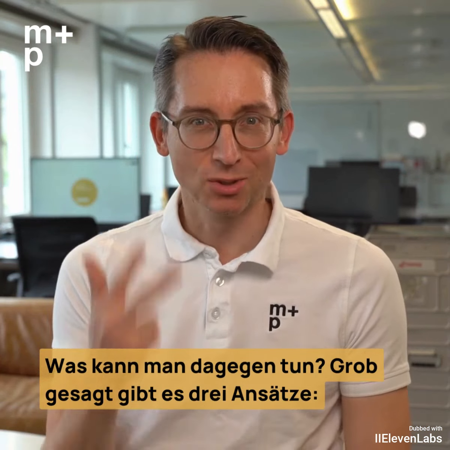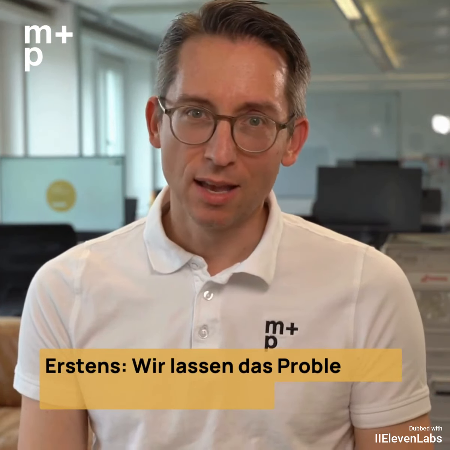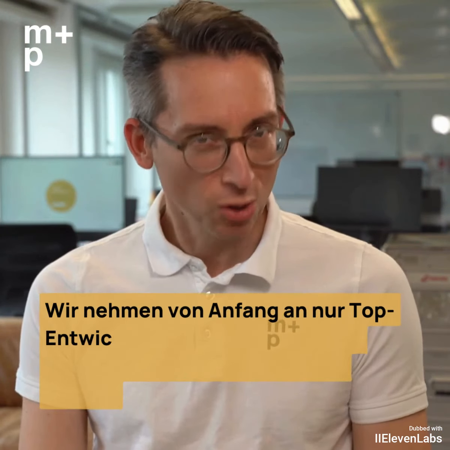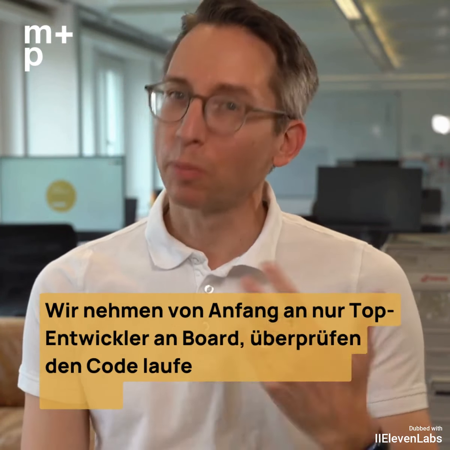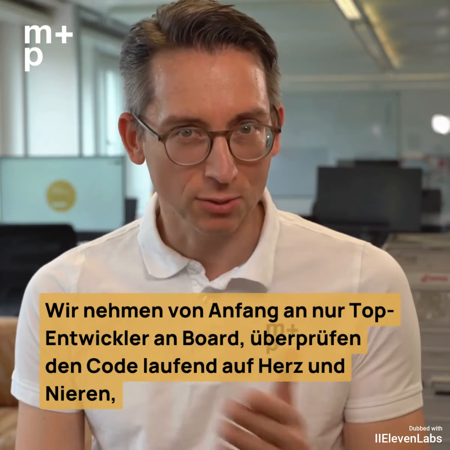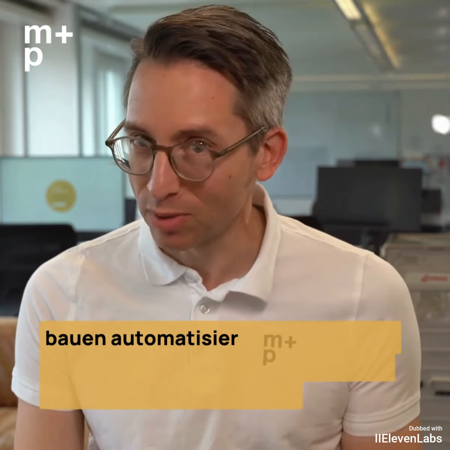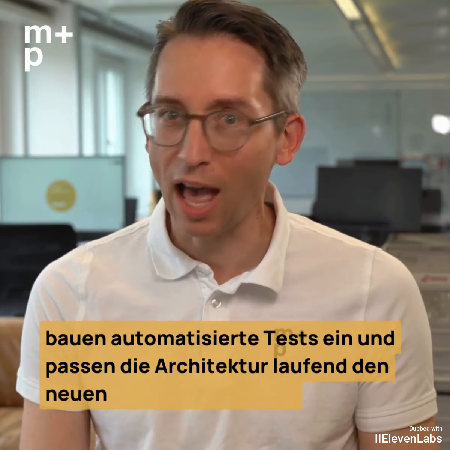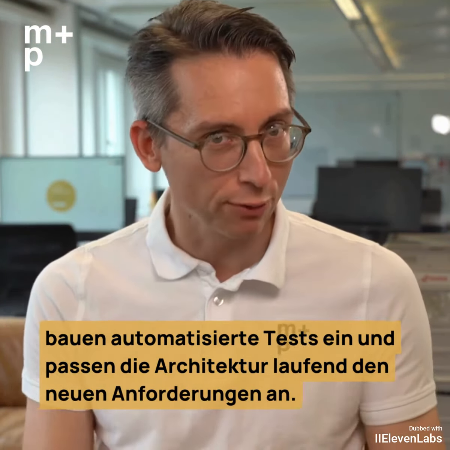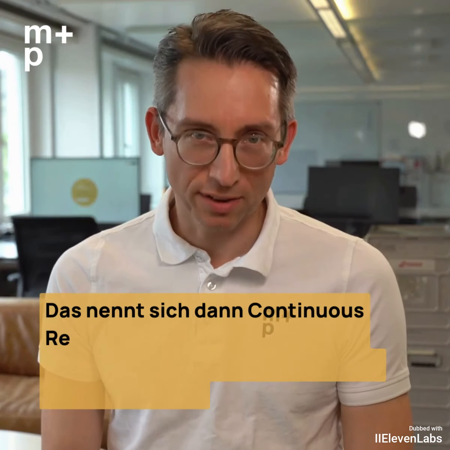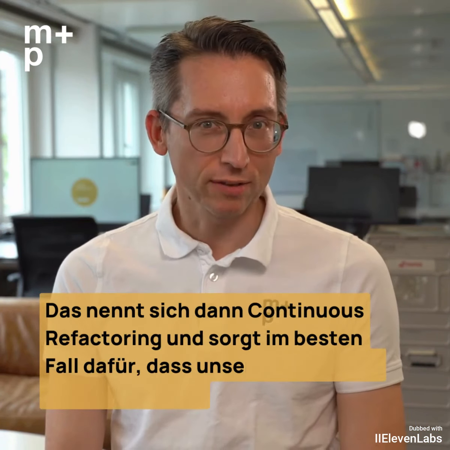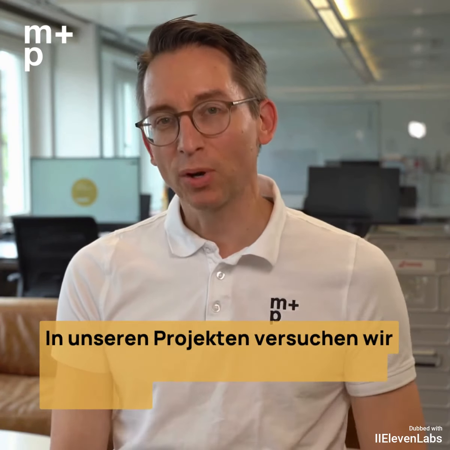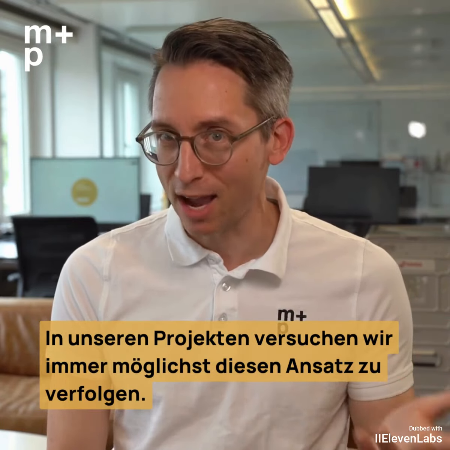Broadly speaking, there are three approaches. First, we prevent the problem from arising in the first place. From the get-go, we only bring on board top developers, continually vet the code thoroughly, integrate automated testing, and continuously adapt the architecture to new requirements. This is called continuous refactoring, and in the best case it ensures that our code will never have to lie down. In our projects, we always try to follow this approach.